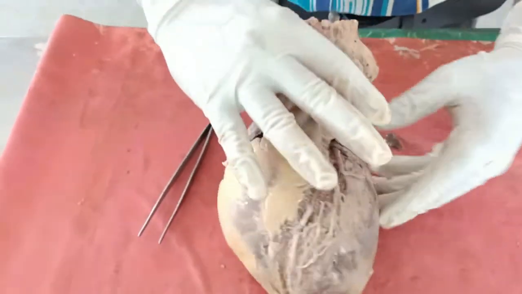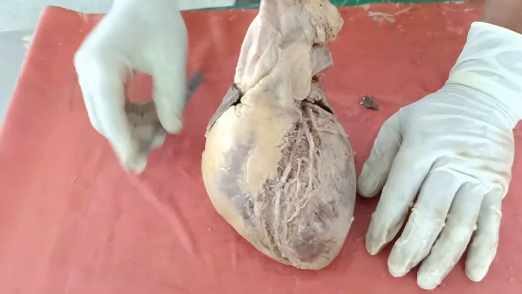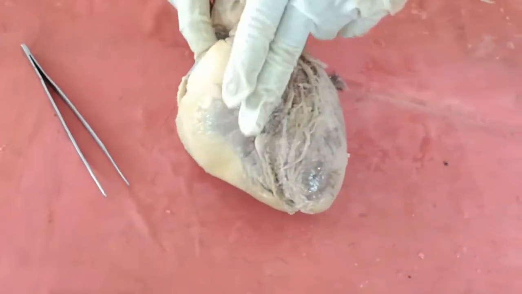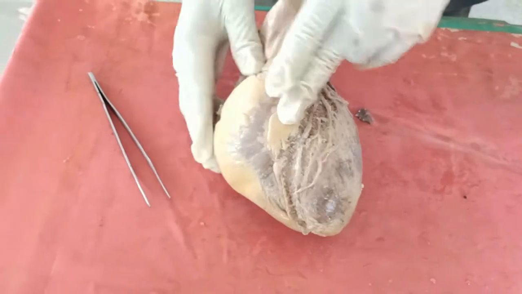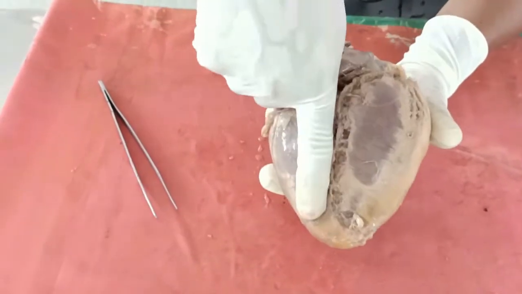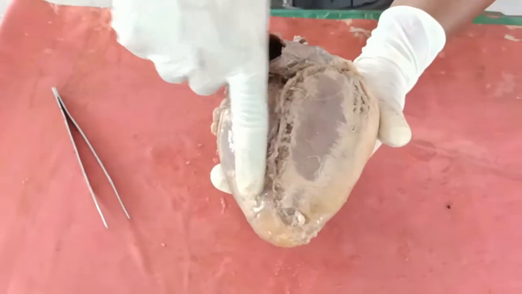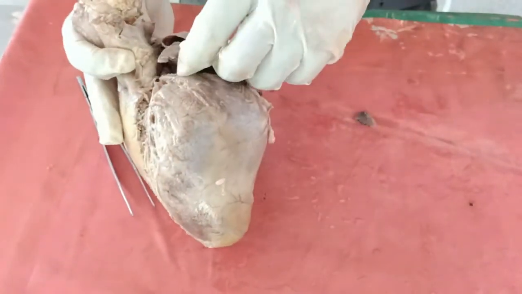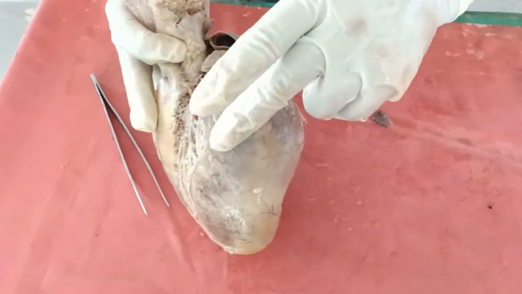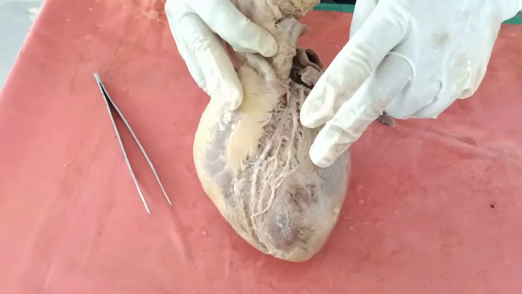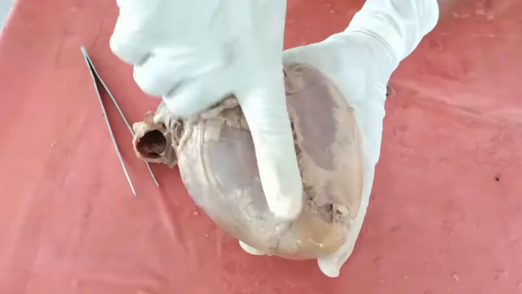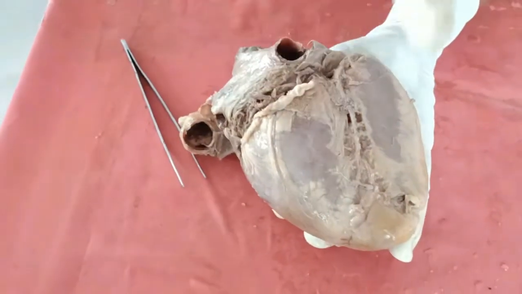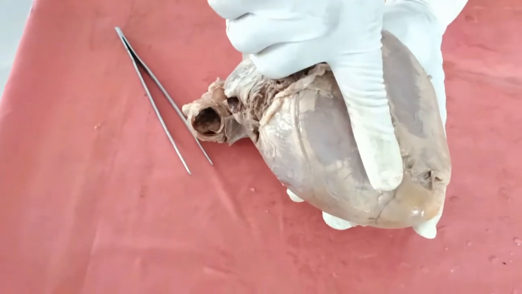Now how will it be supplying? The right coronary artery supplies the right atrium and right ventricle, except the strip along the anterior interventricular sulcus, and supplies the left ventricle strip along the posterior interventricular sulcus. But coming to the left coronary artery, it supplies the left atrium, left auricle and left ventricle, except the strip along the posterior interventricular groove. That strip has already been supplied by the right coronary artery. That's why it is not supplying.